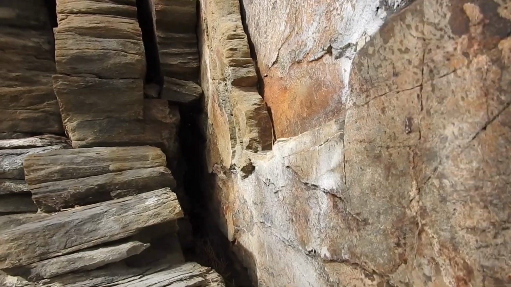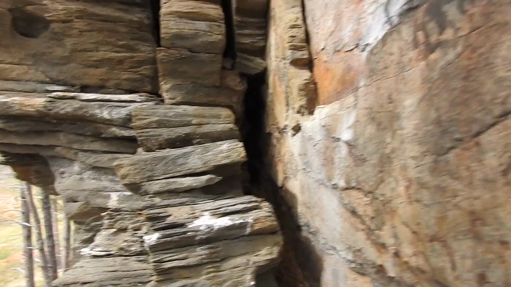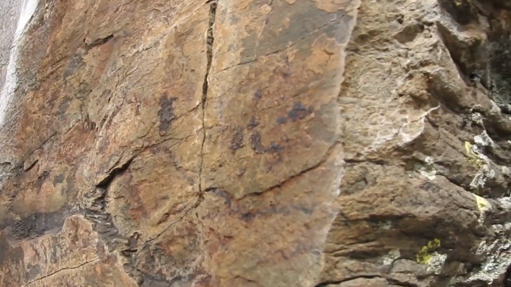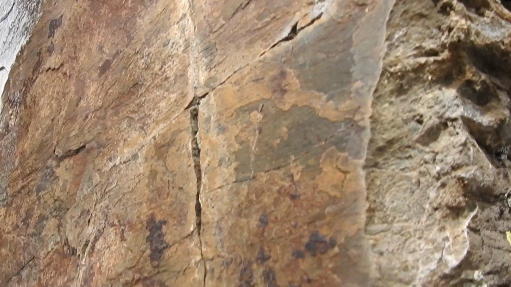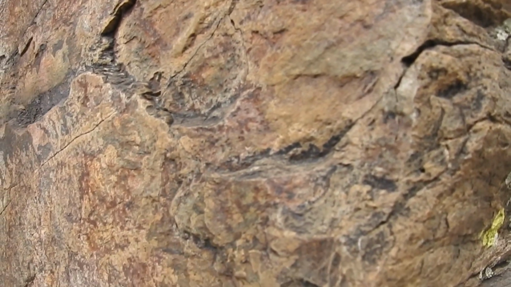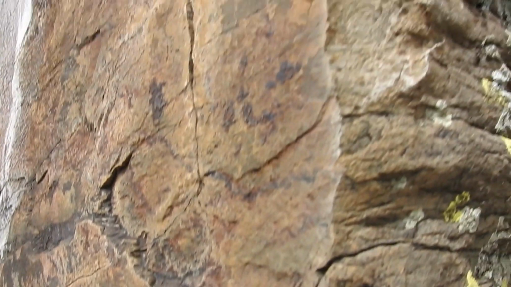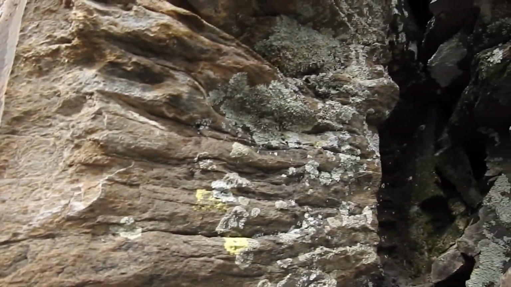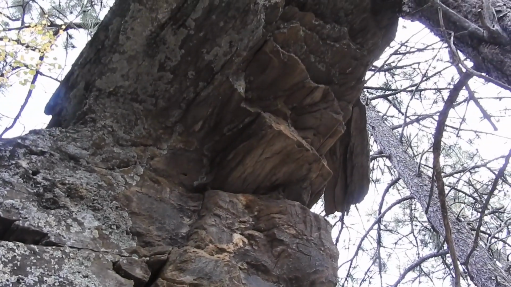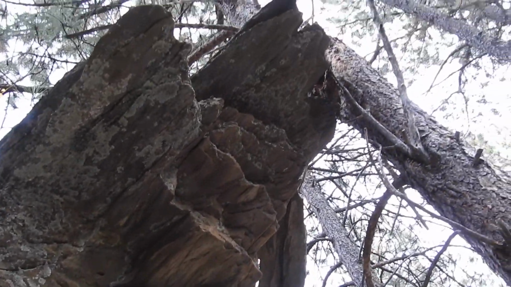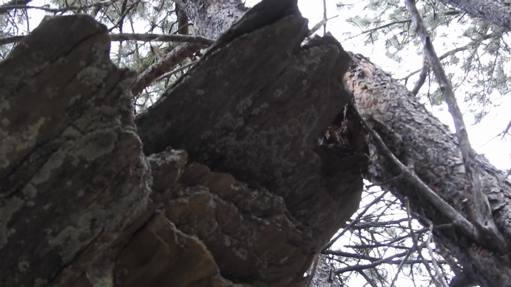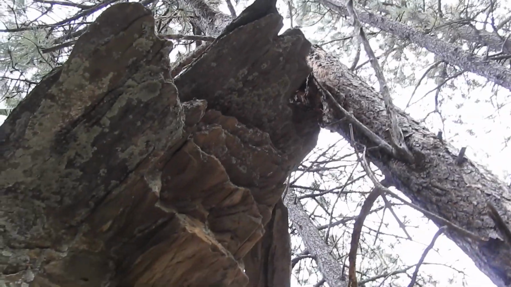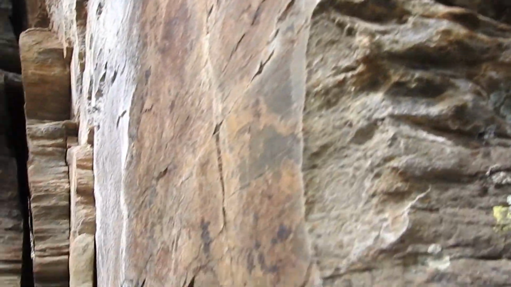Look at the color of this. Hold on. Look at some of that color in the wood. I'm sure it's faded a lot. It's pretty incredible. Look it up under there. That broke off. You see, that wasn't a natural split like all this is.